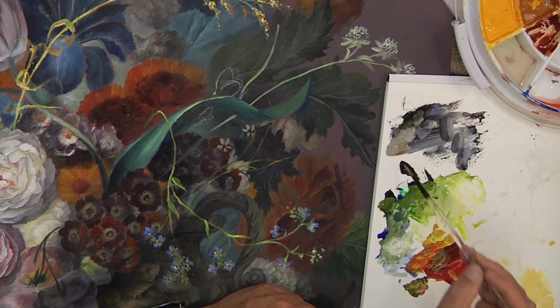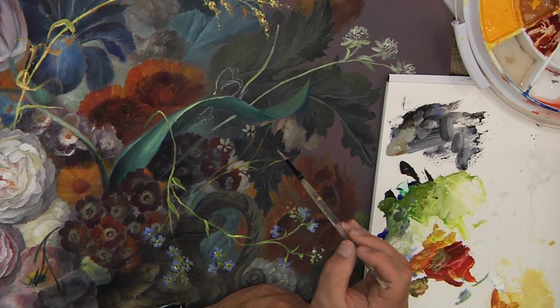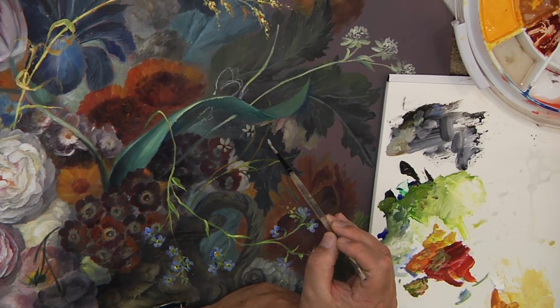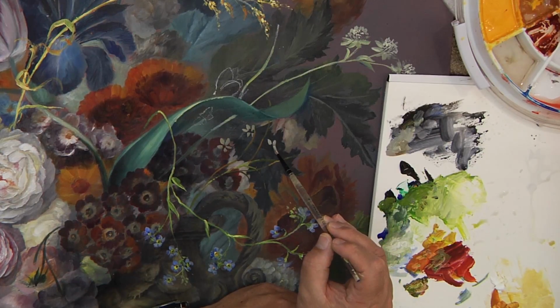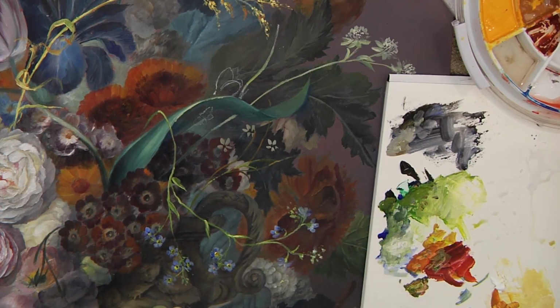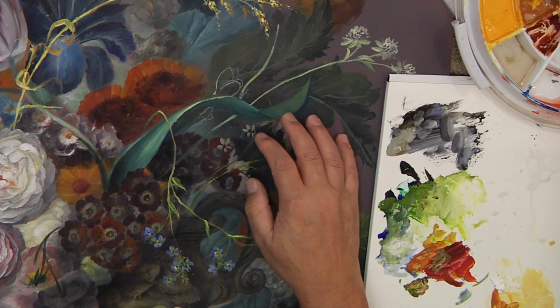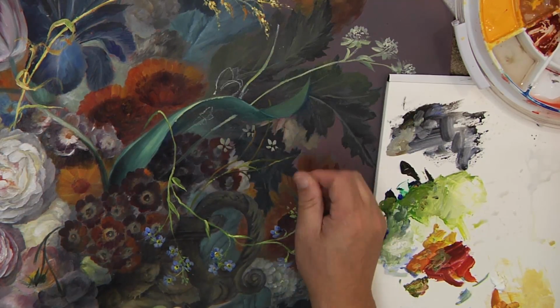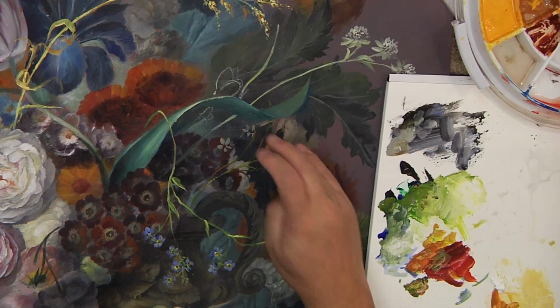There. Then I'll join these flowers with some stems. In there. They should stay fairly soft. You can even tap them with your finger to take off a little bit of that color.